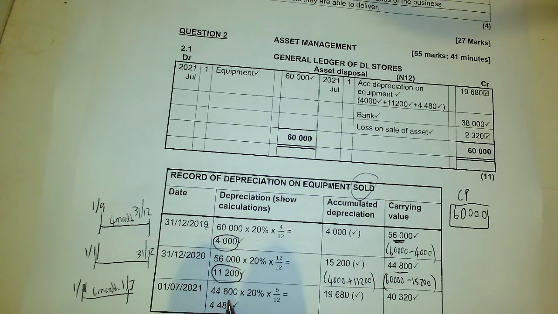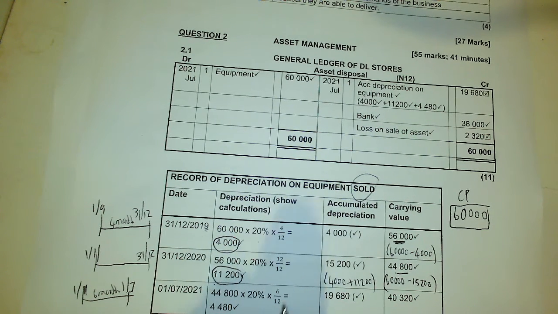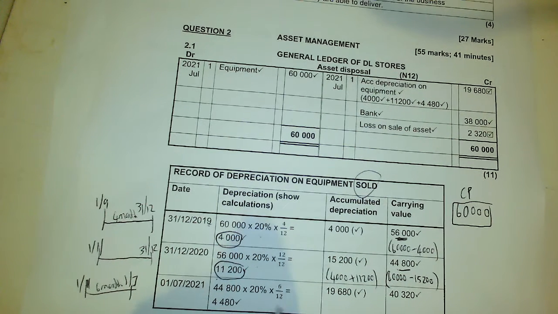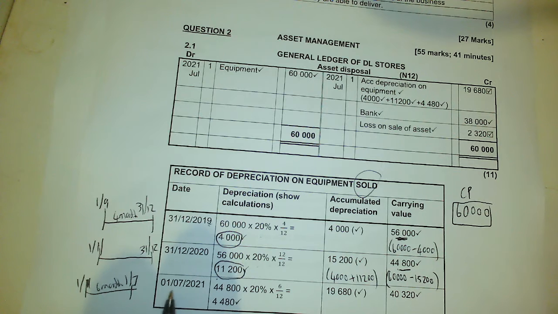Right, we start with that value times the 20% times 6 over 12, because it's only 6 months that you had it. You can only work out depreciation for the time that you had it in that year. You didn't have it in August or September or November or whatever. You only had it till that day. Remember, the first day of a month, we don't see it as important for the calculation.